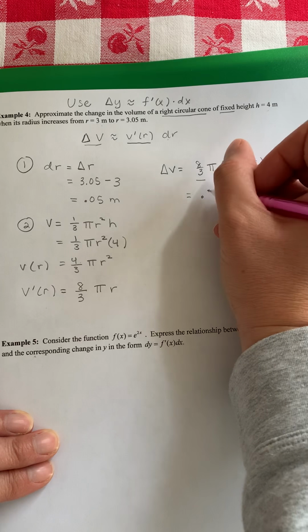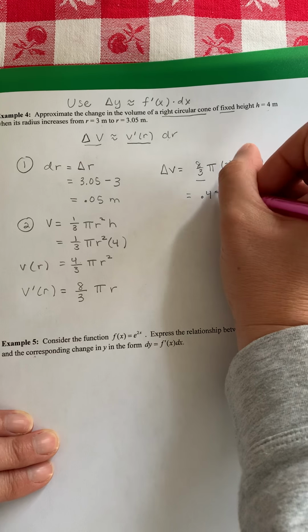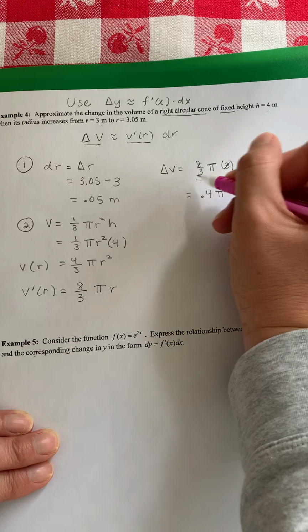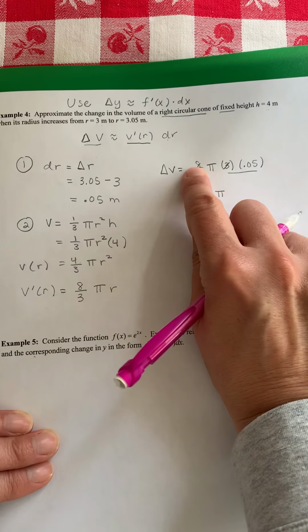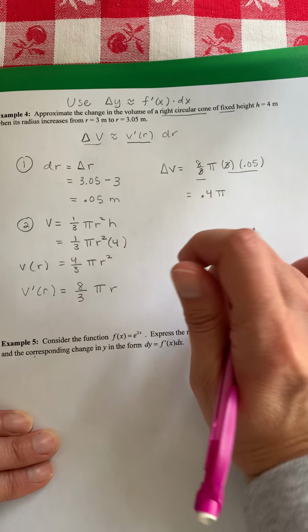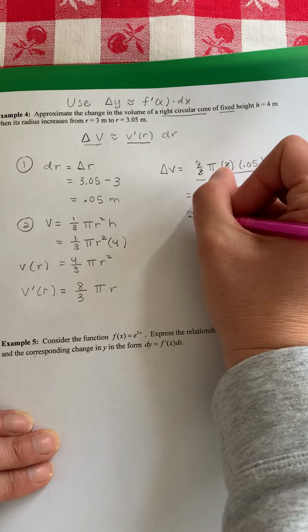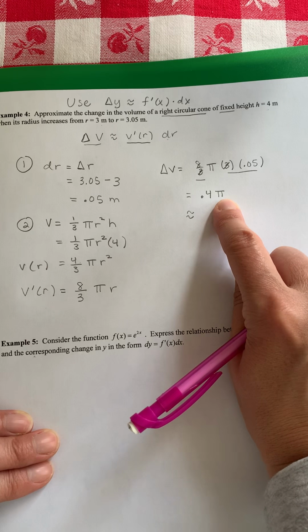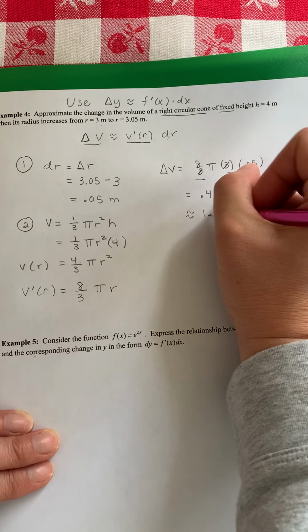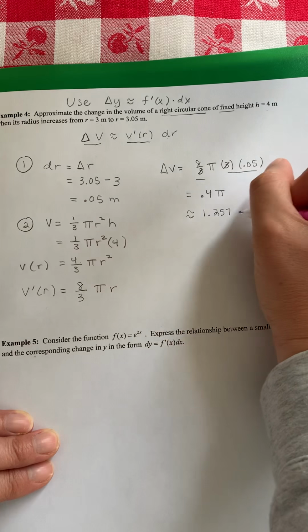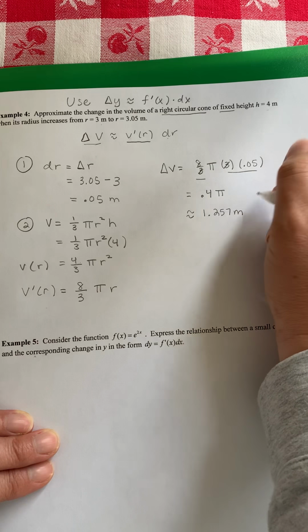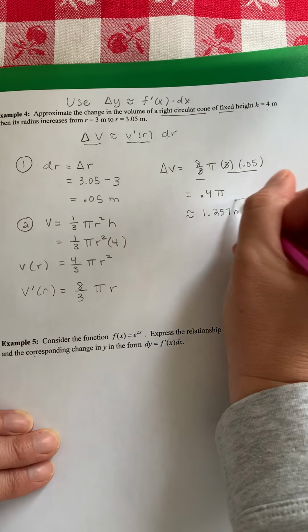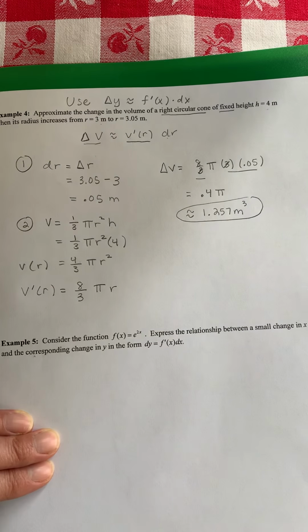You'll get 0.4 pi when you do it, so pretty easy to see. The 3's will cancel there, and then you really just have the 8 times the 0.05. If you want an approximation for that, you can multiply by pi, and you get about 1.257, and since this is volume, you want meters cubed. And that does it for example 4.